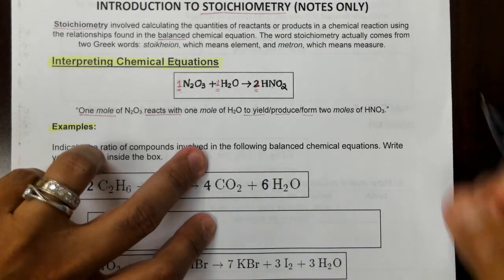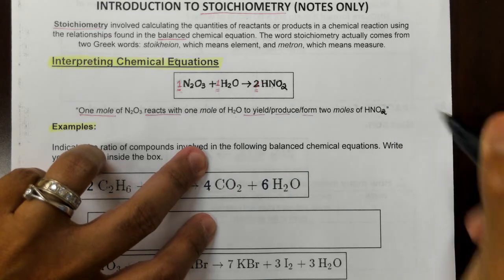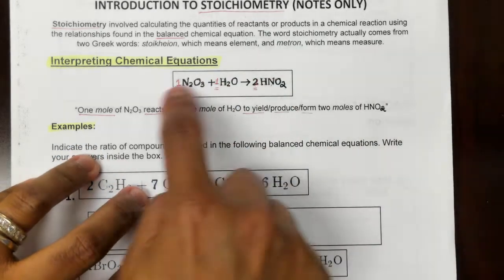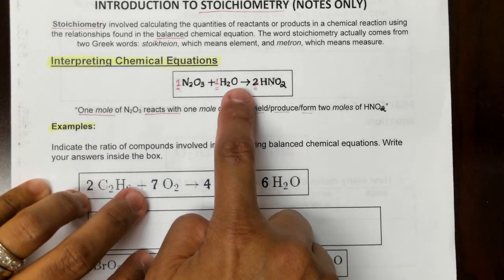So I have to fix this one also. That should be HNO2. So the product is HNO2. So this is now the statement of our balanced chemical equation.